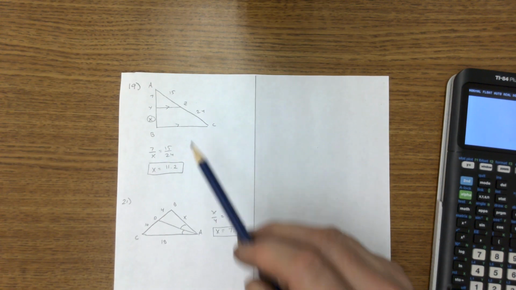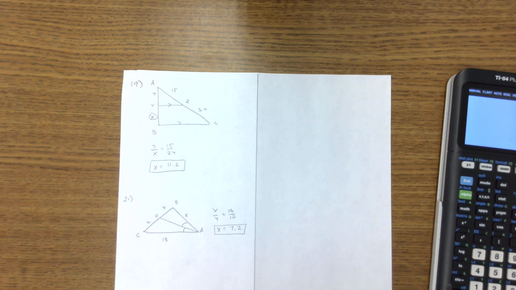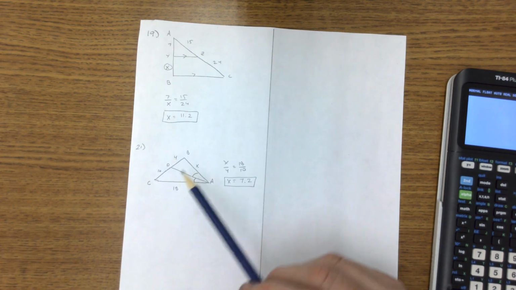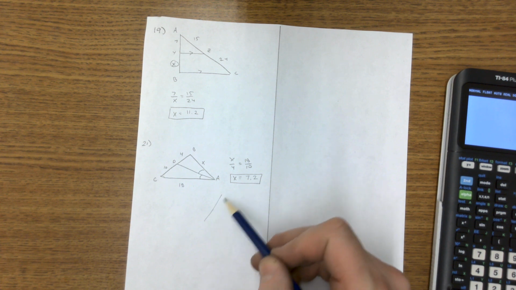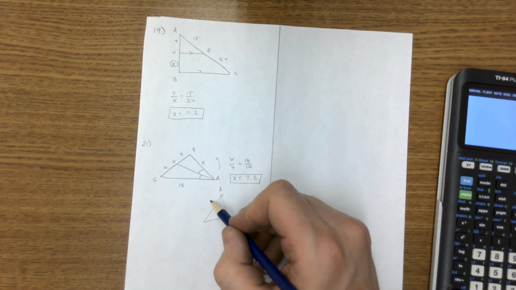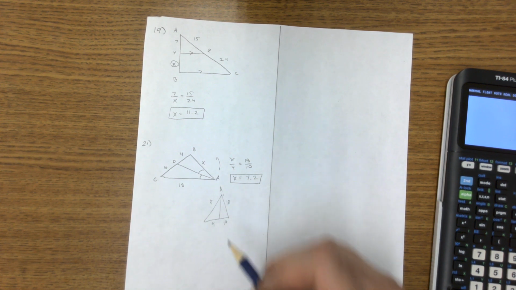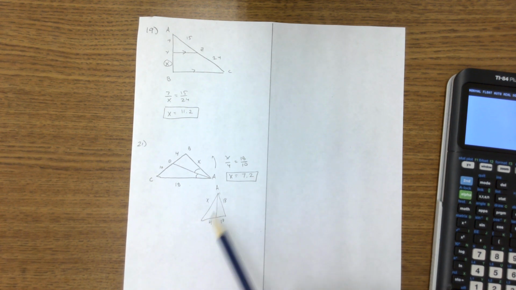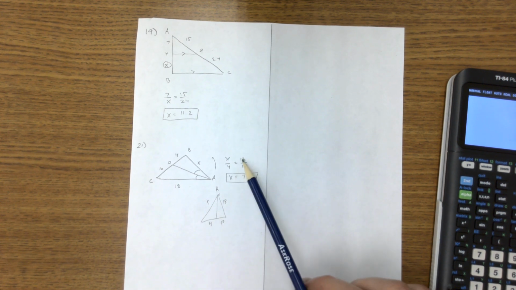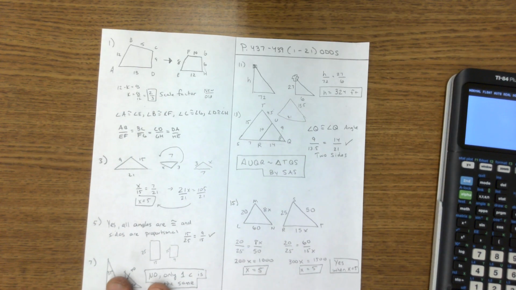On number 19, they tell you they are parallel, so you can write this simple proportion and solve it. And again, on this one, I always turn them up in my mind so they are standing up. And I put A at the top, and this is X and 4, and this is 18 and 10. And once you stand it up, you can see your proportion, X over 4, 18 over 10, cross multiply and divide, 7.2.